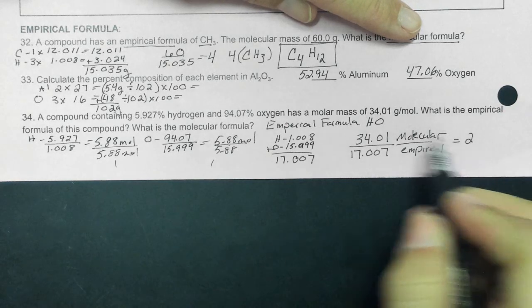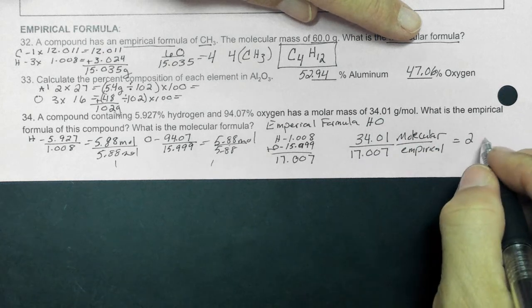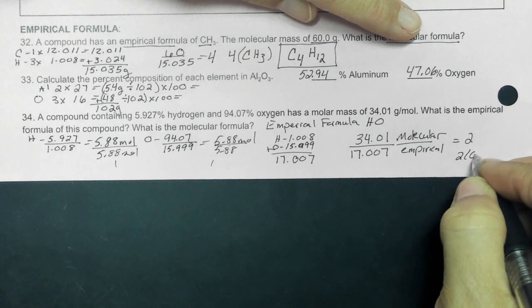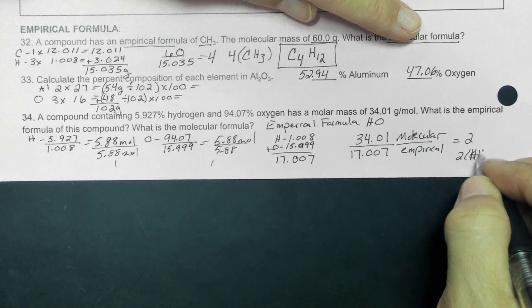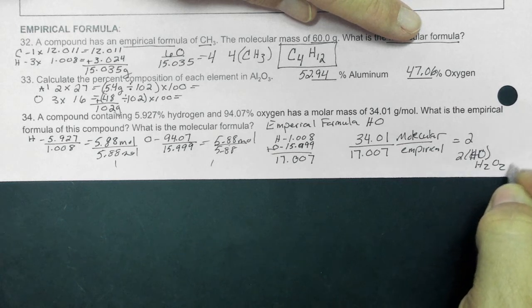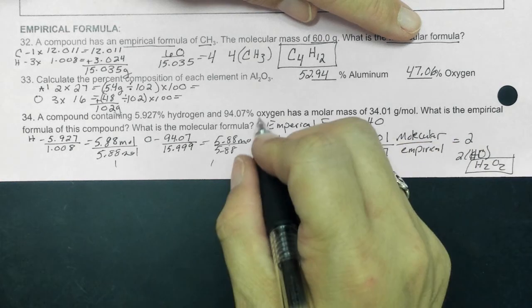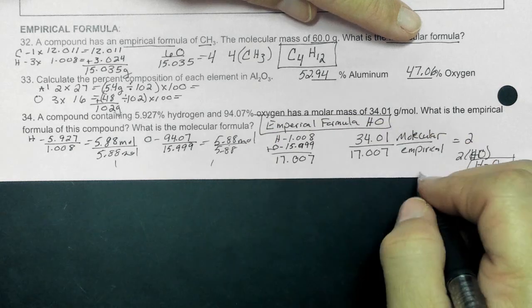And so I take this 2 and I multiply it times this. So 2 times HO is going to give me H2O2. And this is my molecular formula.